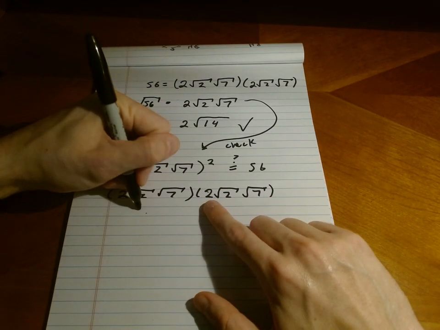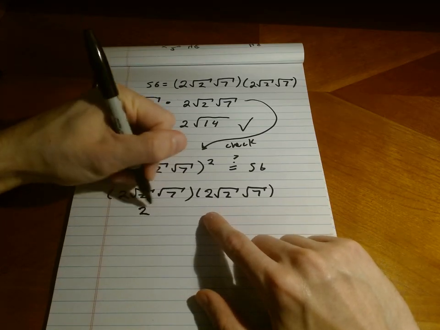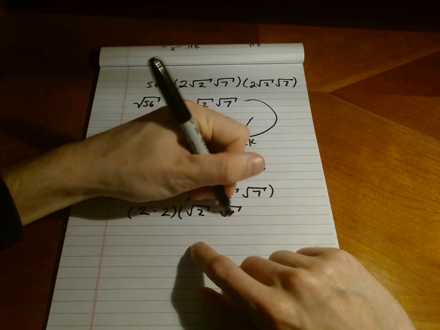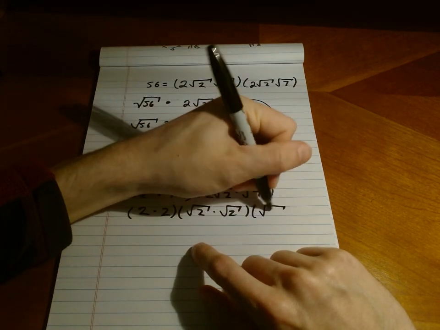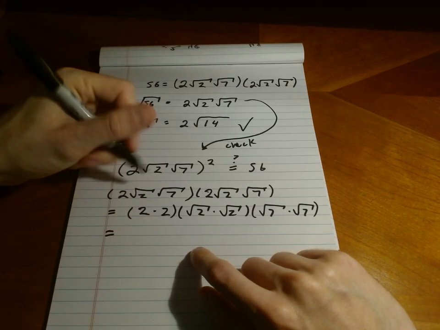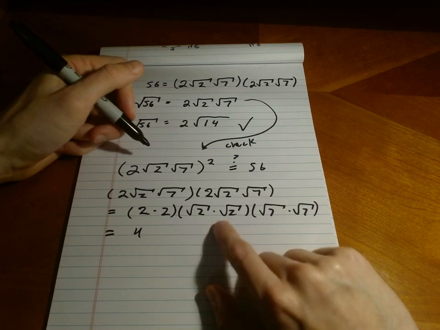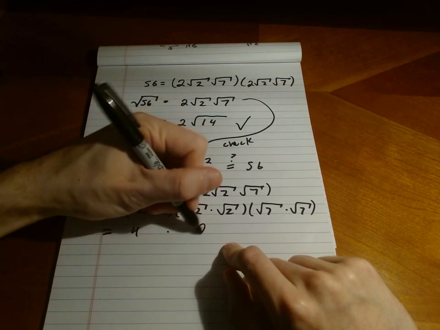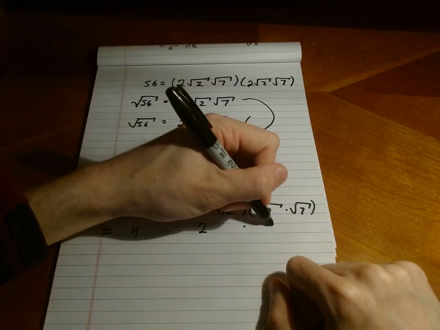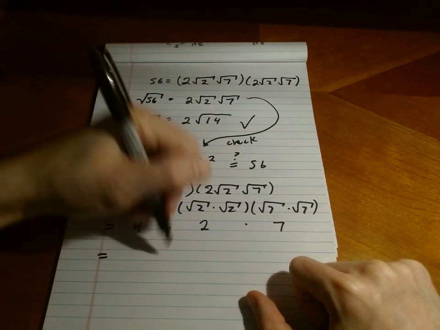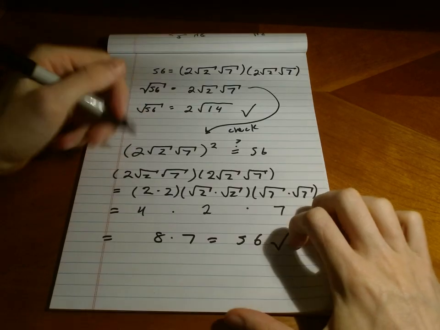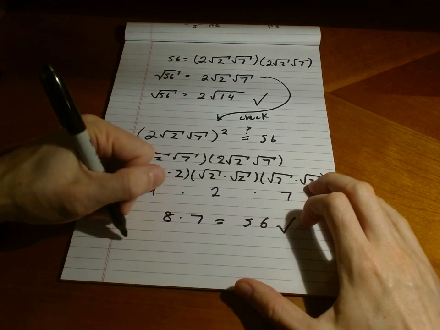2 times 2 is, actually I'm going to regroup this. So 2 times 2 times the square root of 2 times the square root of 2 times the square root of 7 times the square root of 7. 2 times 2 is 4. The square root of 2 times the square root of 2 is just 2. The square root of 7 times the square root of 7 is just 7. 4 times 2 is 8 times 7, and that is 56. So we have two different ways of writing the same number.